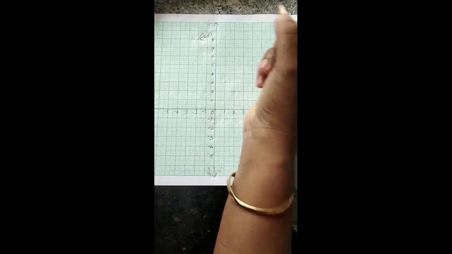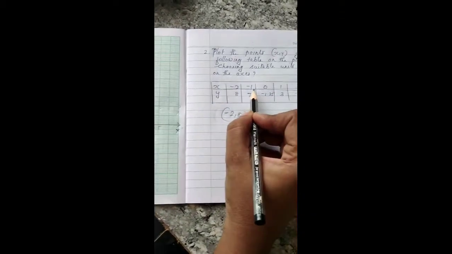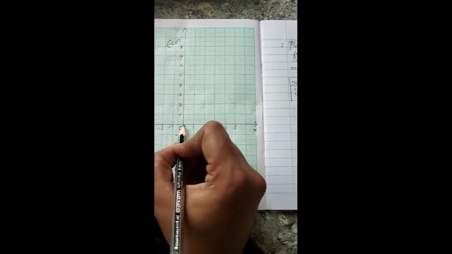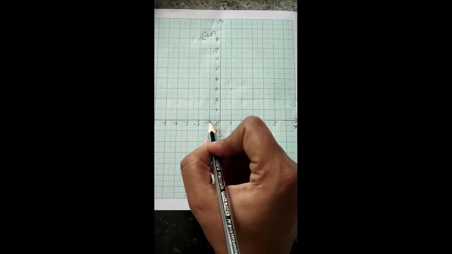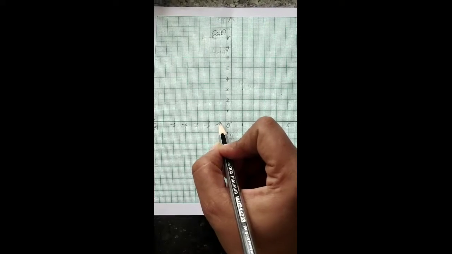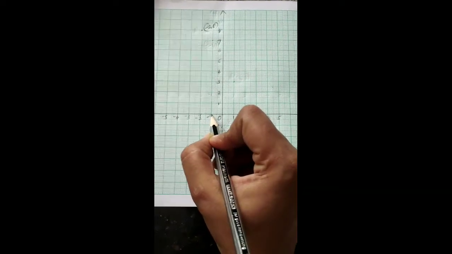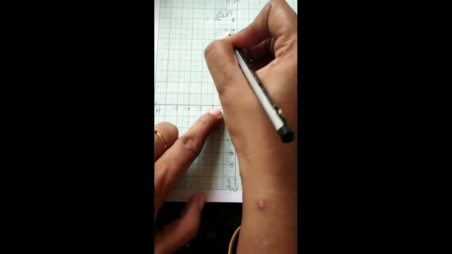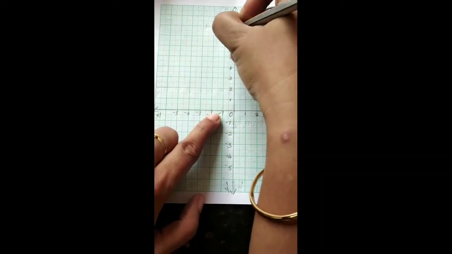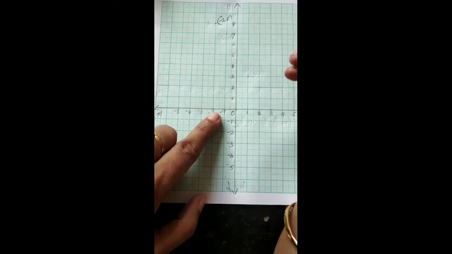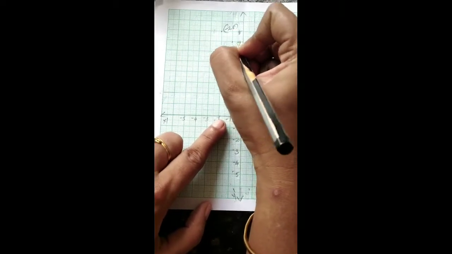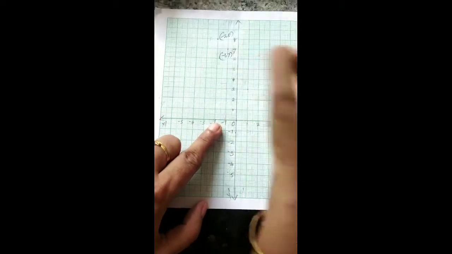Next we need (-1, 7). Starting from 0, move 1 unit in the negative direction. Now we reach -1 and move 7 units in the positive direction. We get the point here. Just mark the point and write (-1, 7) there.